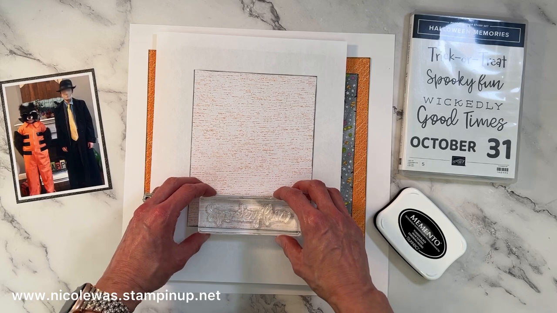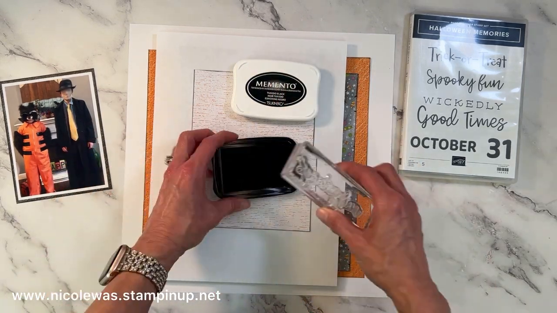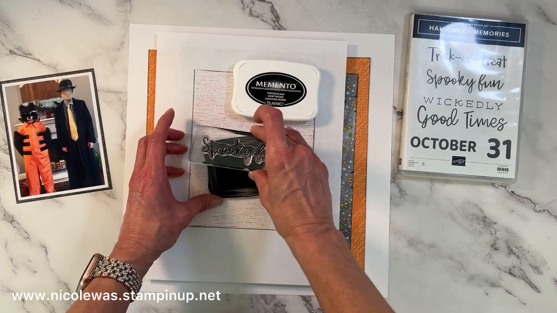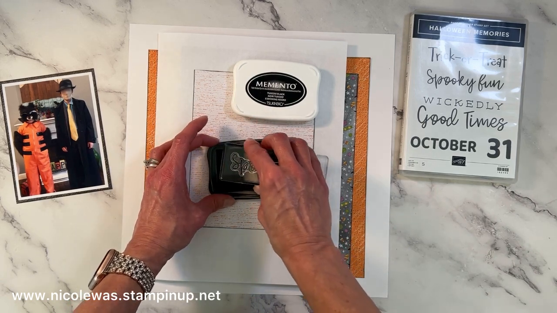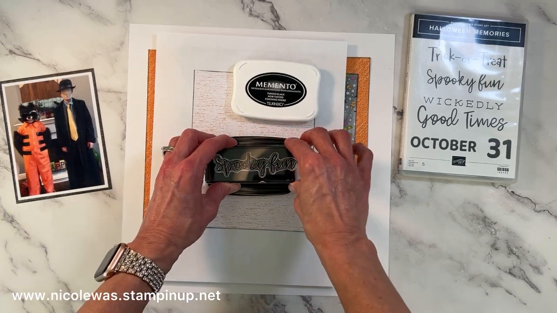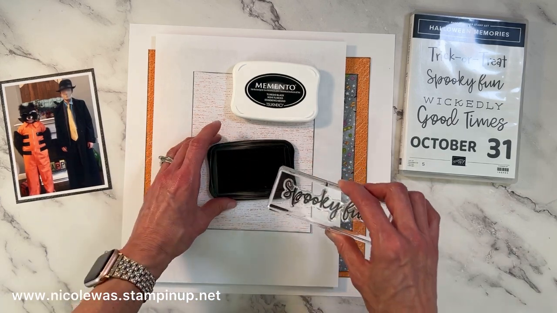I've actually used this set for non-Halloween pages too. To get a clean impression, I have a scrap piece of paper and a foam mat underneath to give me an even working surface. I've planned it out so that it fits perfectly in the spot. So let's go for it.